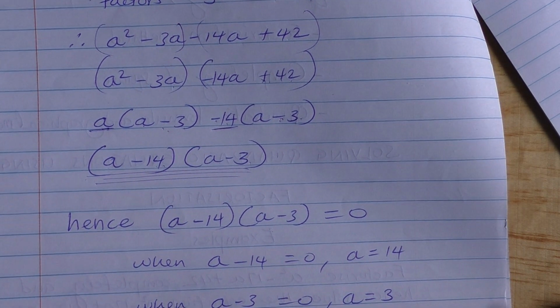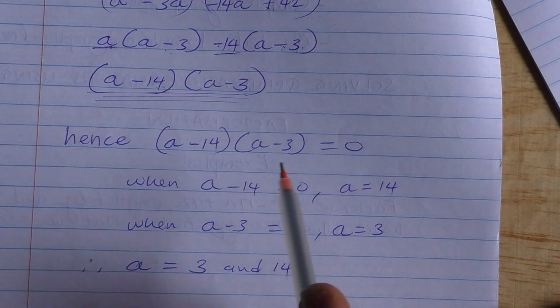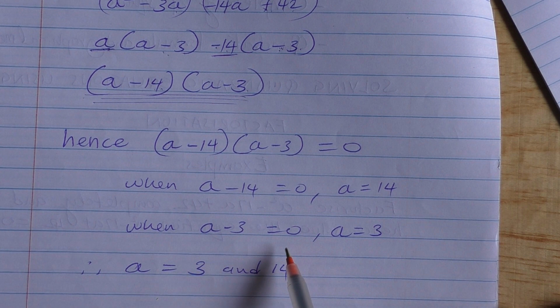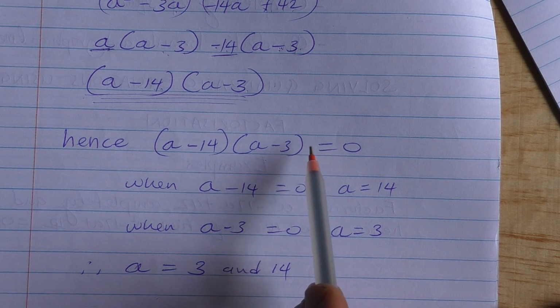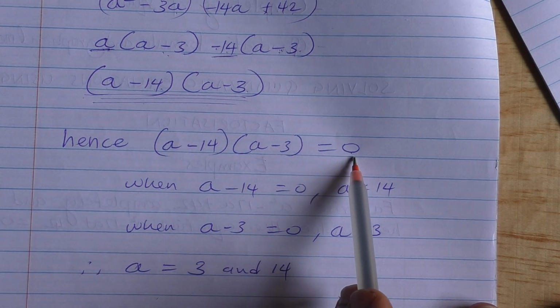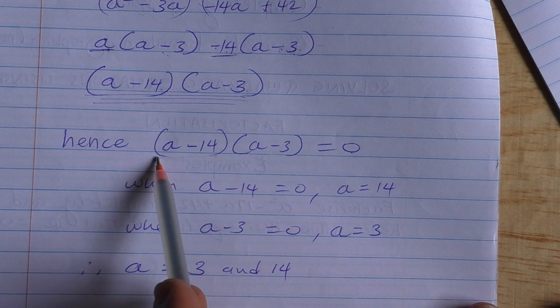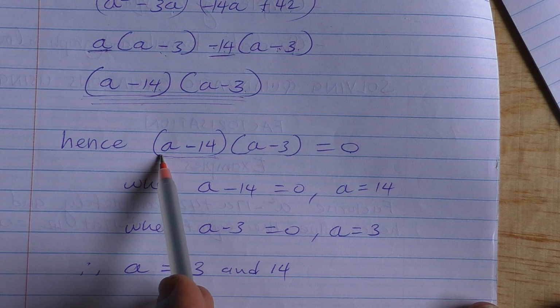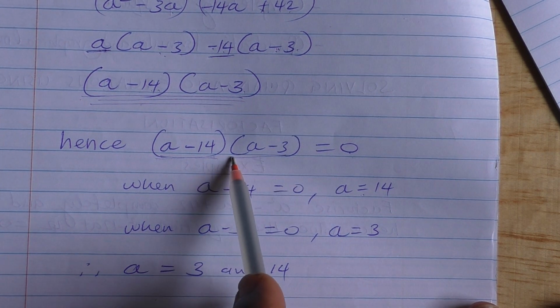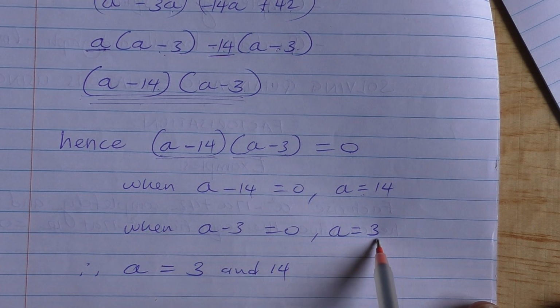But I had a hence. Hence, find the value of a if the equation equals 0. And that is now a quadratic equation. So since the equation equals 0, I will equate these two to 0. And I will consider each. I will equate this to 0, which gives me a as 14. I also equate this to 0, which gives me a as 3.